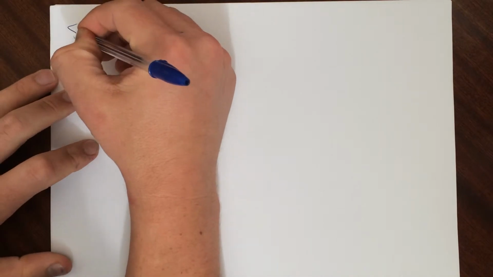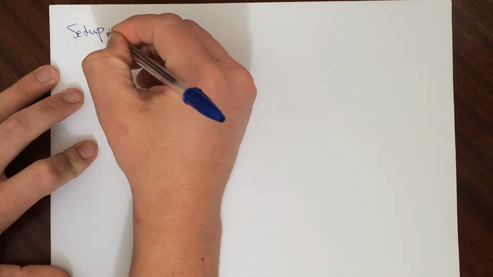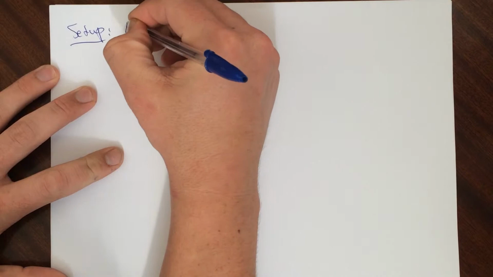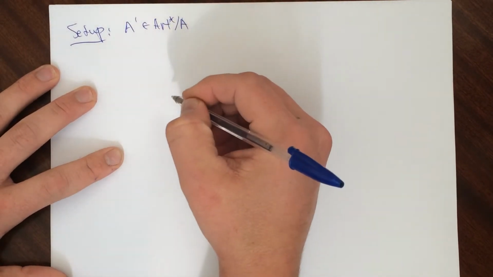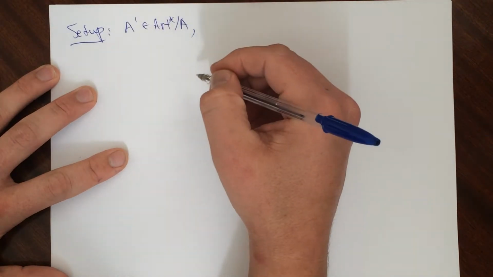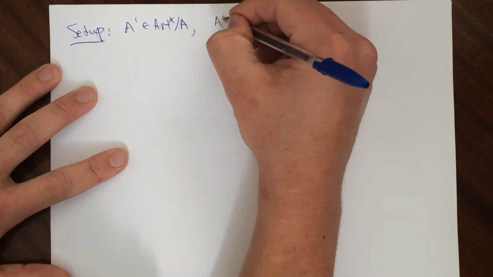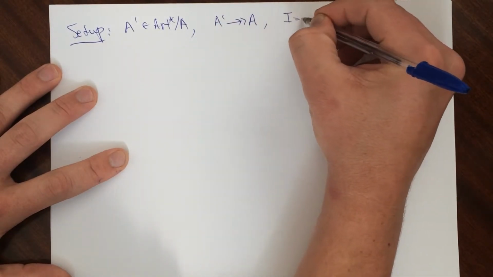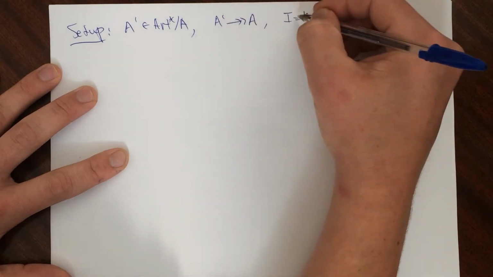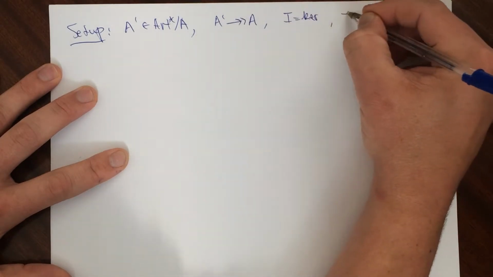Hello. So right now I'm going to talk about deformations of rings. Here's our setup. We're going to take A prime to be a square zero extension of another ring A, and we're going to take a surjective map here. By square zero extension, I mean the kernel of this map is I, and I squared is equal to 0.